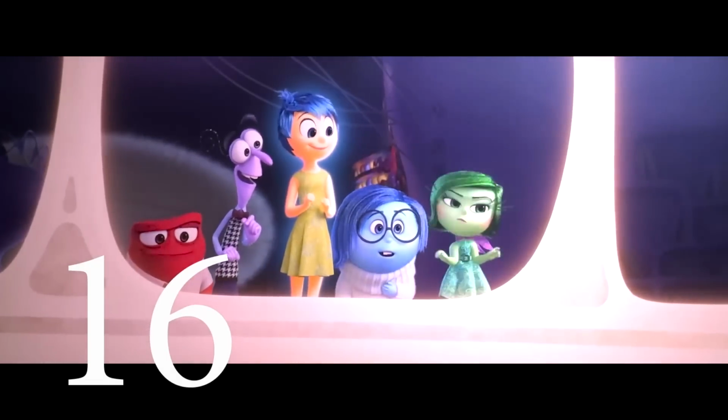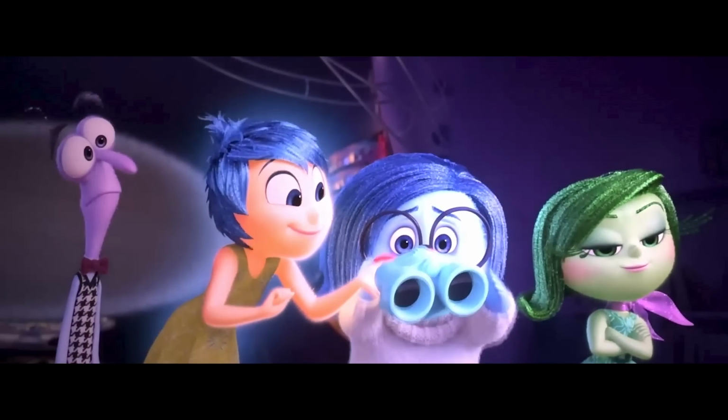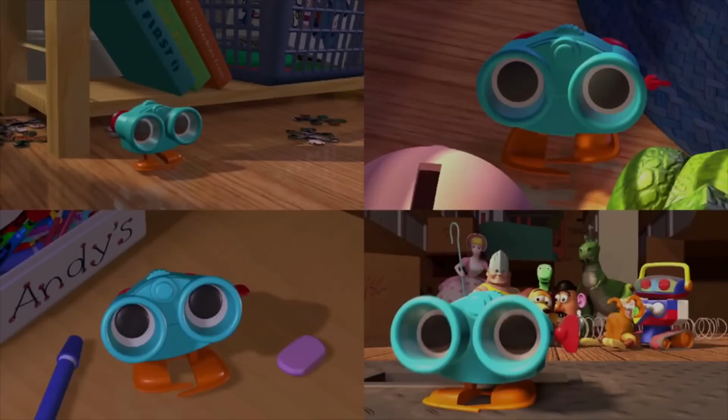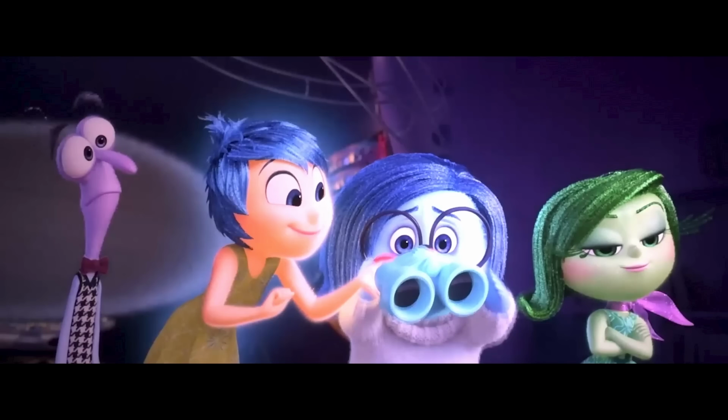When the emotions look at the personality islands, Sadness uses turquoise-colored binoculars. These are identical to little Lenny from Toy Story. Lenny is a toy that appeared in the first movie of the saga, and the toys used him to see distant things. Something similar to what happens in Inside Out 2.